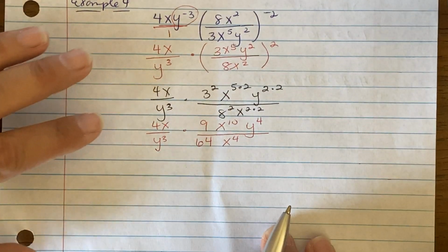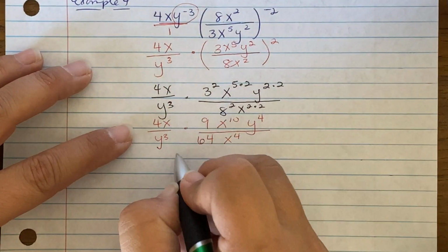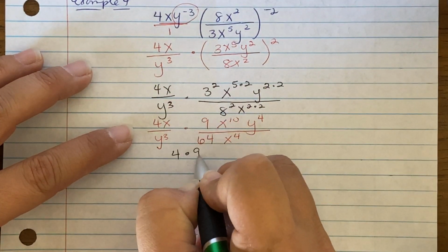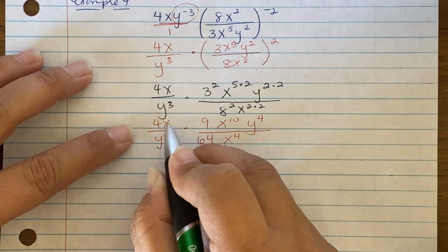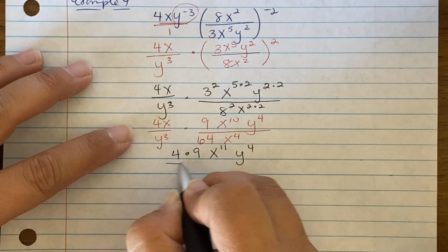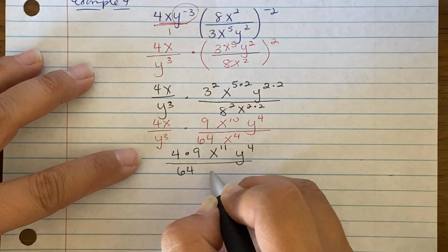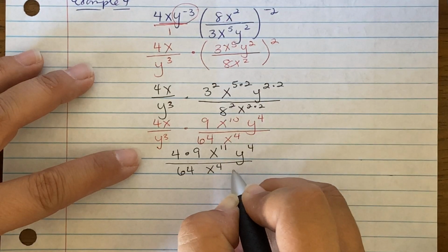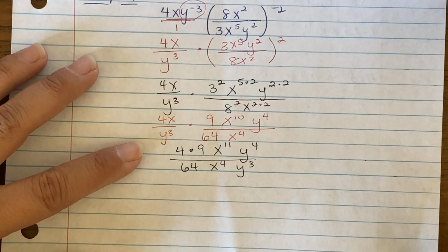First thing we're going to do now, combine any numerator-like terms and denominator-like terms. So I'm going to write it as 4 times 9. It's going to become x to the 11th because there's an x with another 10, makes it 11. Y to the 4th, all divided by 64, x to the 4th, which I lined up underneath the x to the 11th, and y to the 3rd, which I lined up underneath y to the 4th.